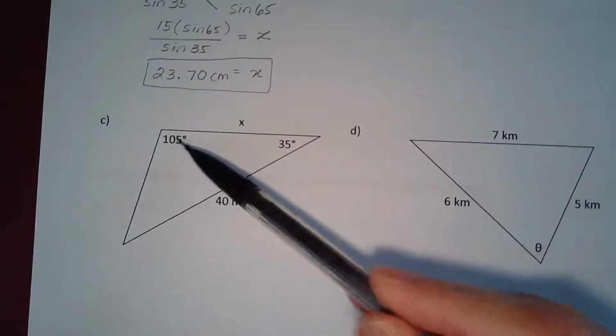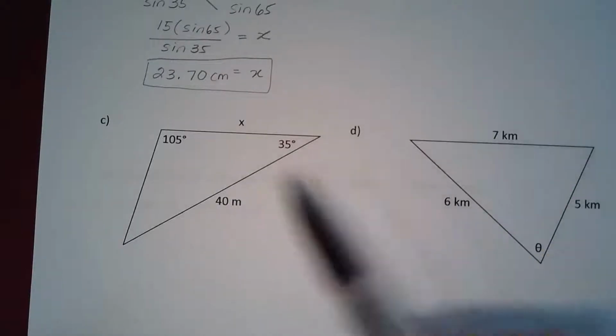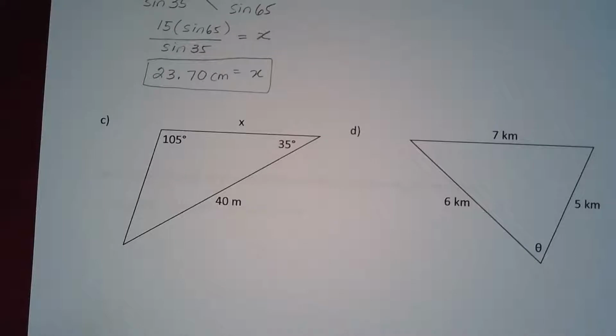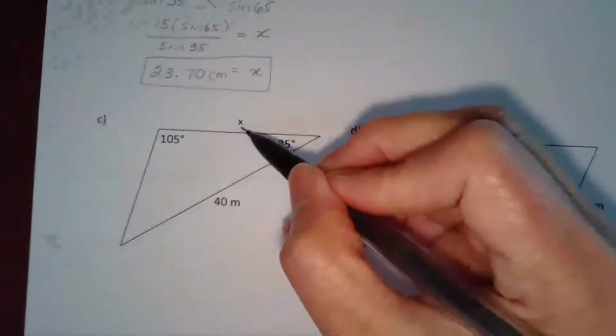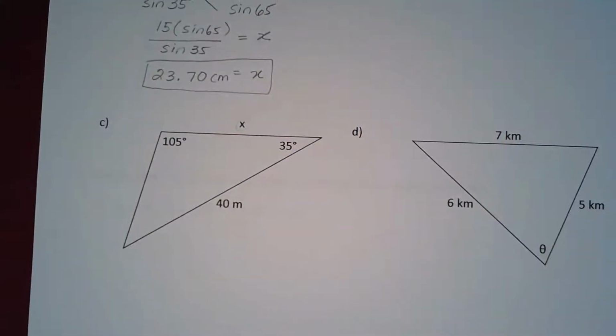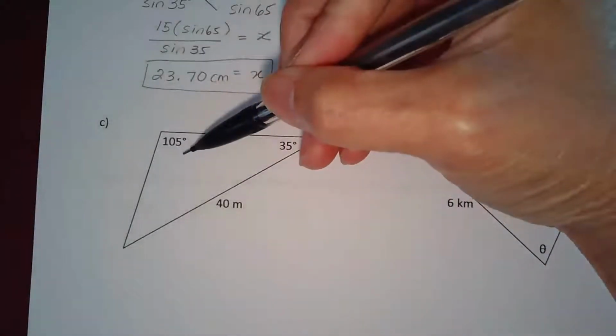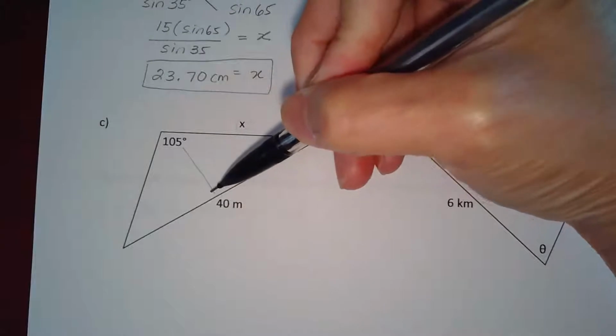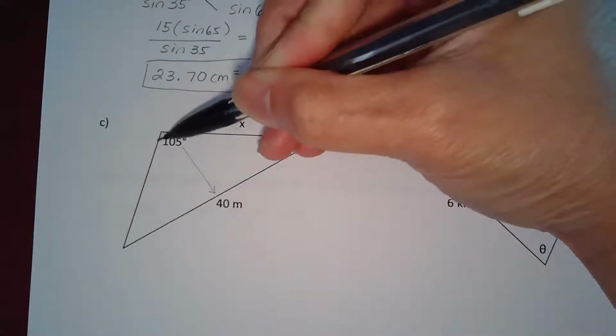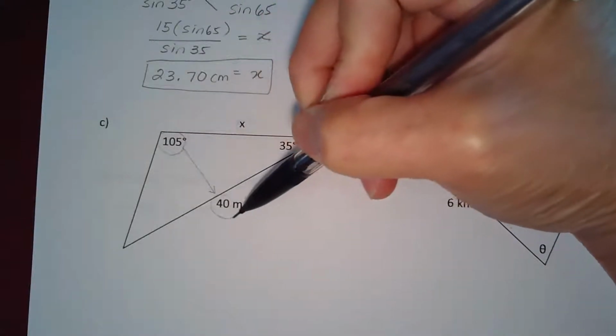Okay, so taking a look at letter C. Now, letter C is, okay, so what can I do in here? I'm trying to solve for this one. Now, the first thing I check is, can I use sine law? Okay, I see that this is a complete pairing. So that's okay.